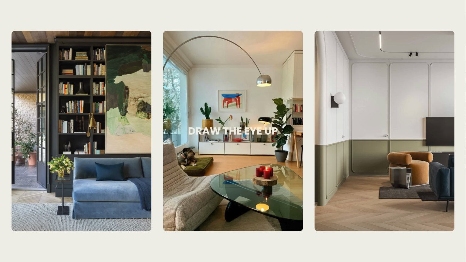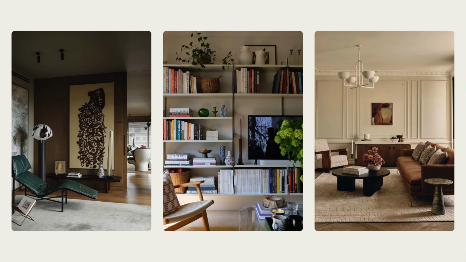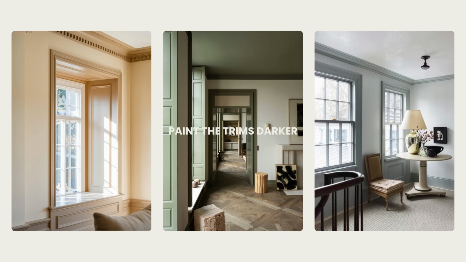Another one is to draw the eye up. So vertical shelving, slim tall lamps, narrow wall paneling, all of these add height, lift the eye, and your walls will suddenly feel taller. You can also paint trims slightly darker than the walls. It will create a grounding effect for the room and give it depth without feeling heavy.